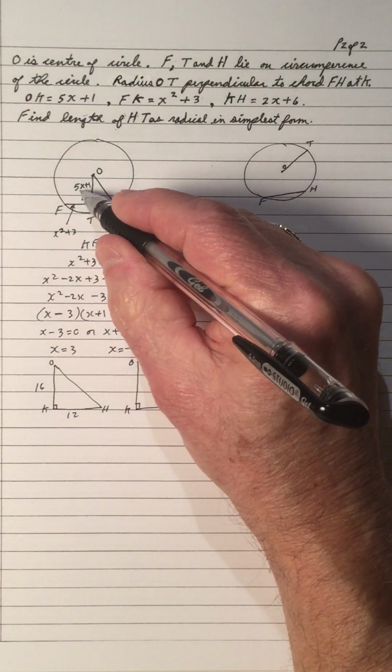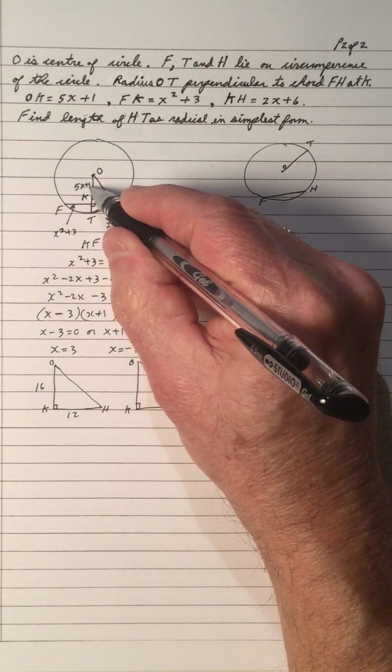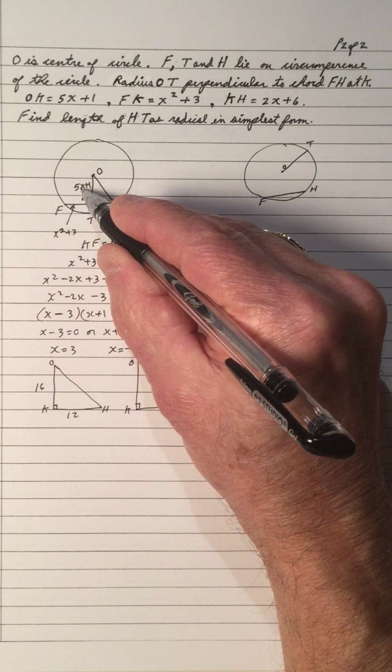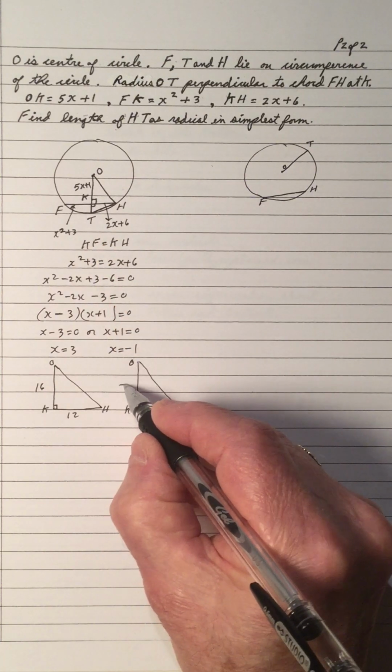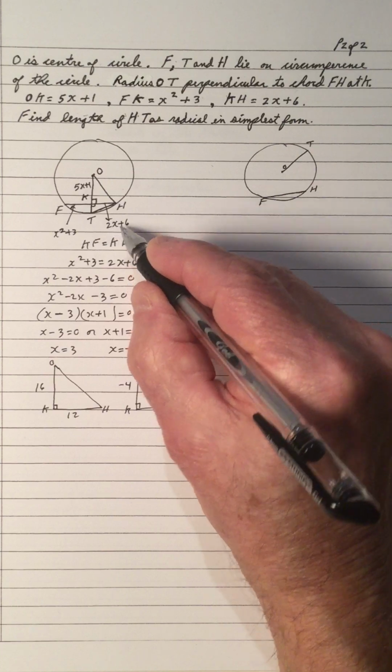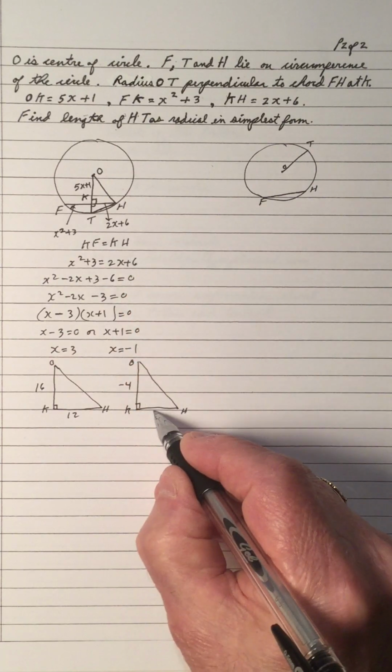And so we try negative 1. So 5x plus 1 is 5 times negative 1, which is negative 5, plus 1. So that's a negative 4. And put negative 1 here. We get negative 2 plus 6 is 4.